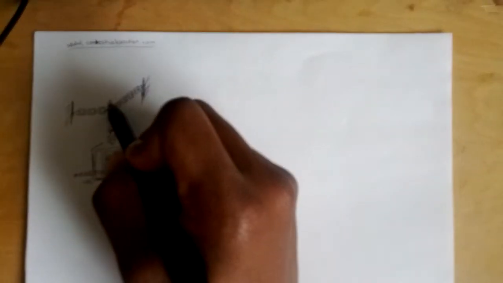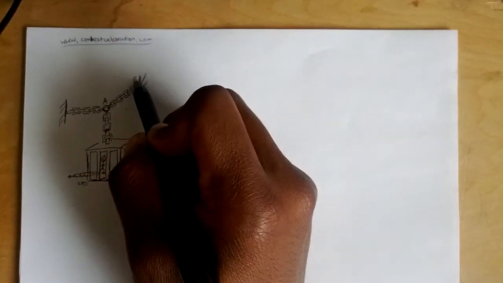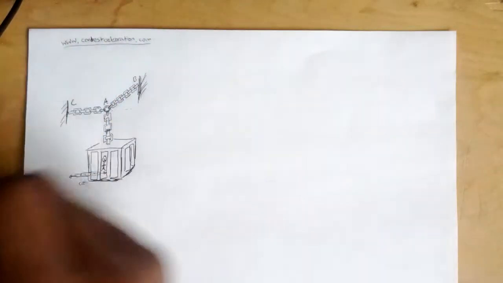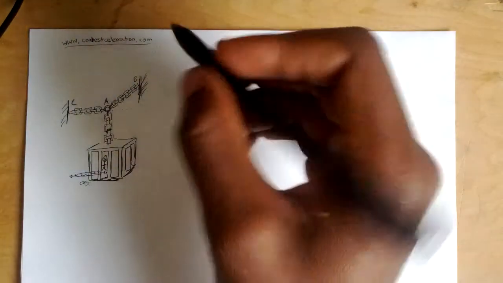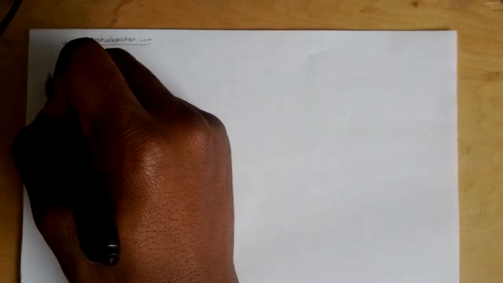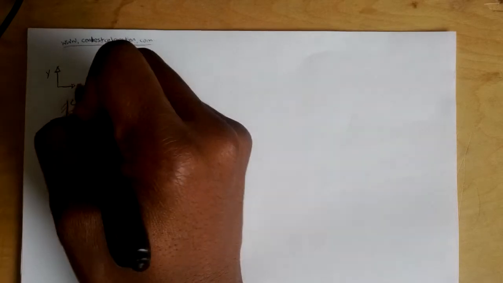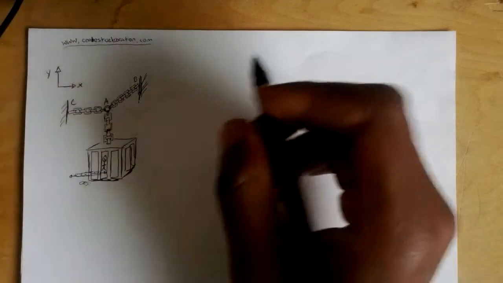We'll call this point A, this one B, and this point C. And for reference, I will draw a frame of reference. I'll have my y direction going straight up, and x direction being to the right.